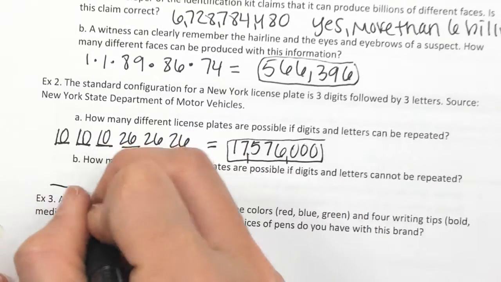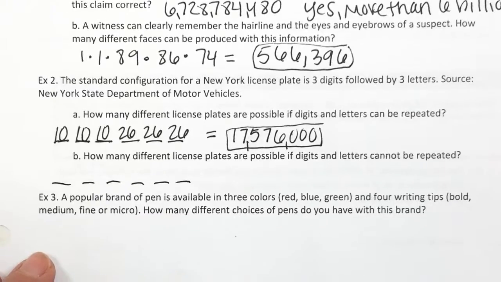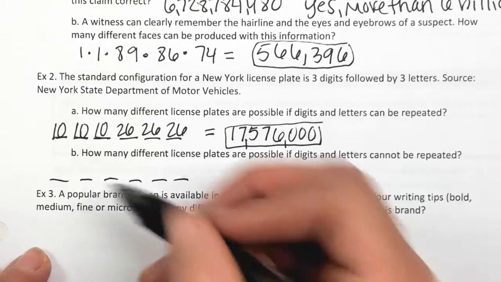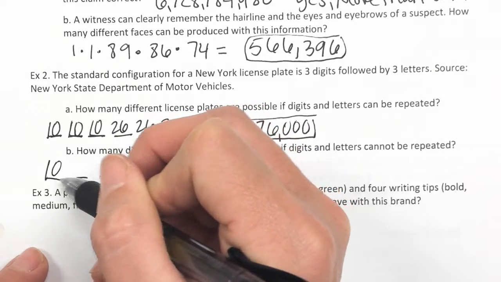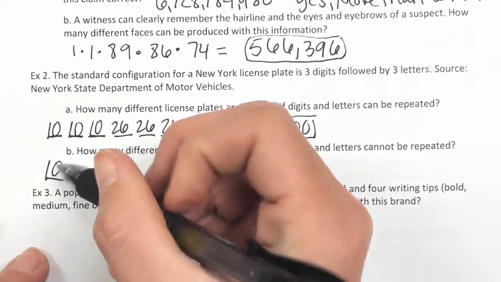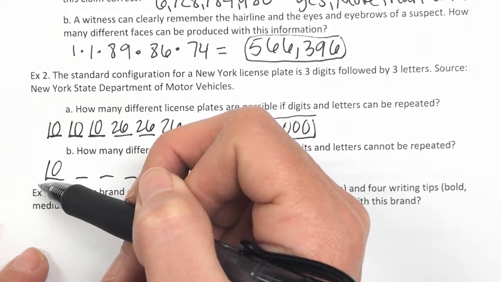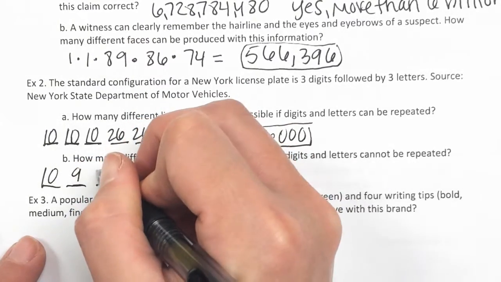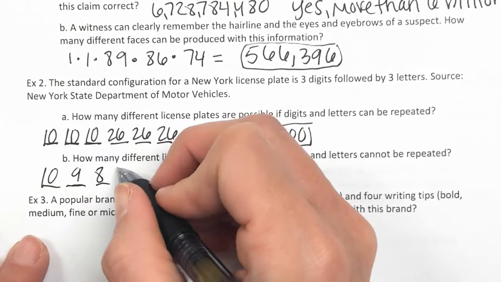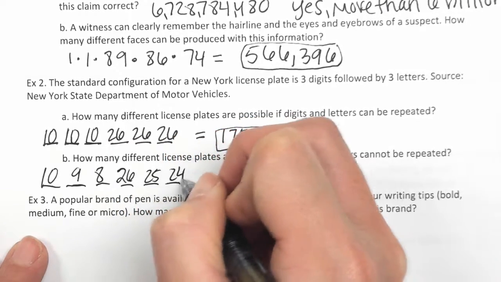So let's make our license plate blanks. So let's say we have 10 options right here for numbers, correct? It would go to 9 because think about if we put a 0 right here, right? And we couldn't use 0 again, correct? So how many options would there be? 9, one less. So what do you think the next one's going to be? 8. Good. And then with letters, it'll be 26, 25, 24. Good. Go ahead and find the possibilities.